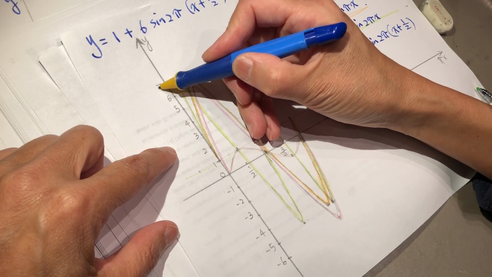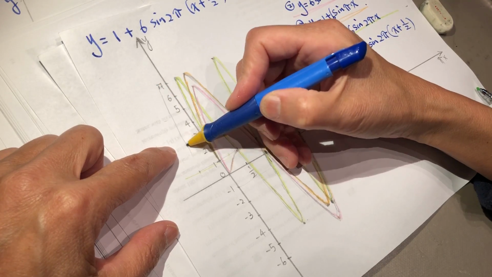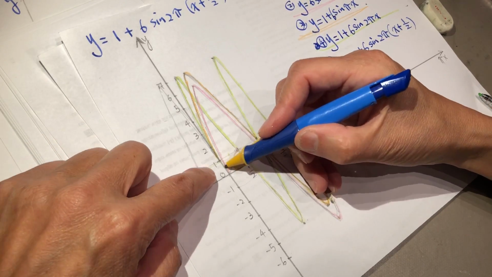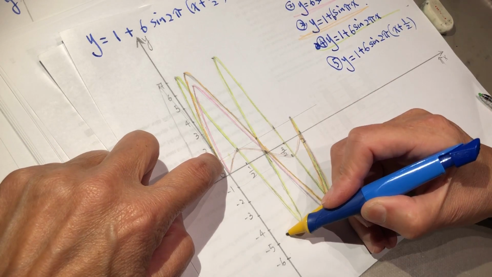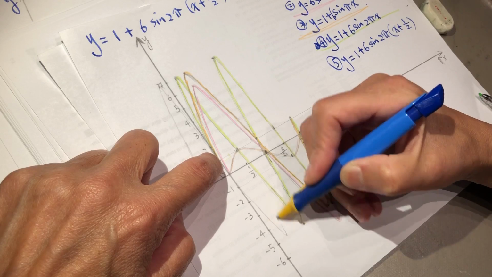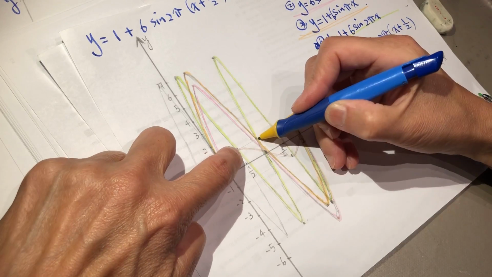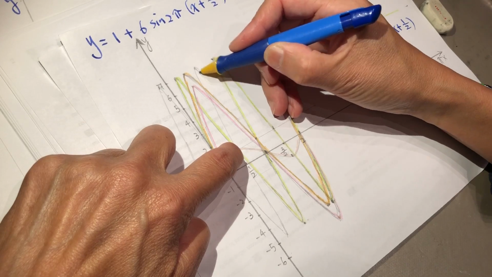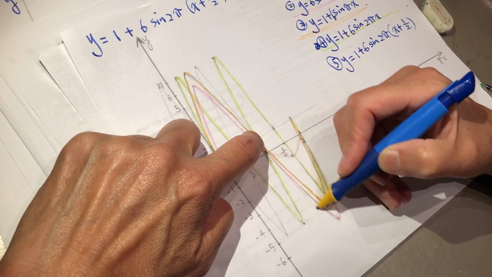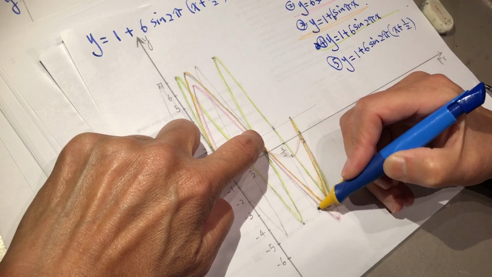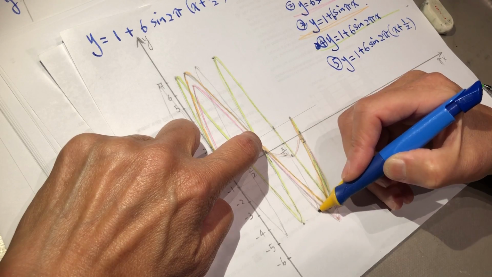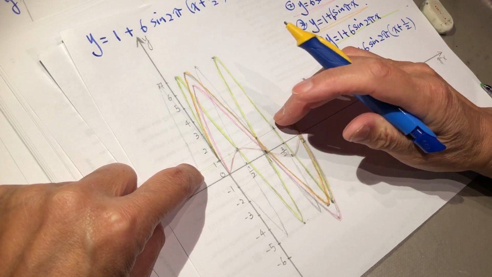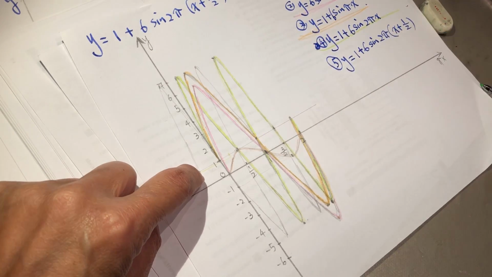So half, the rest is actually reflecting this. Kind of confusing, right? So it starts early, it finishes early. It finishes early, a half distance early.